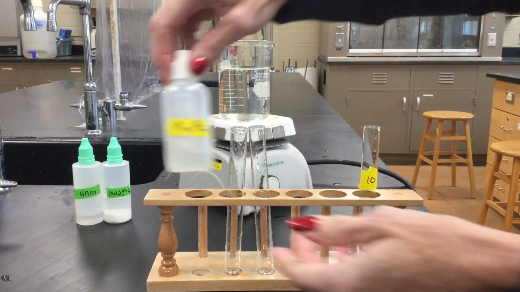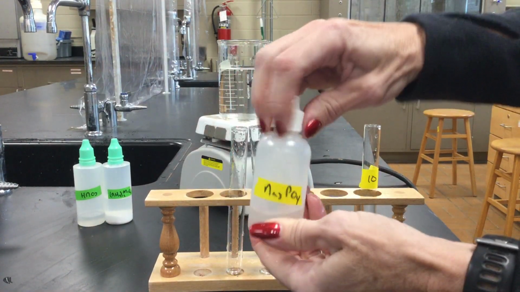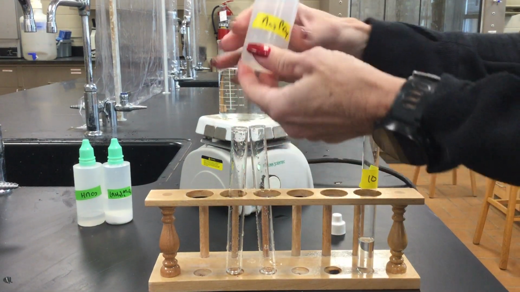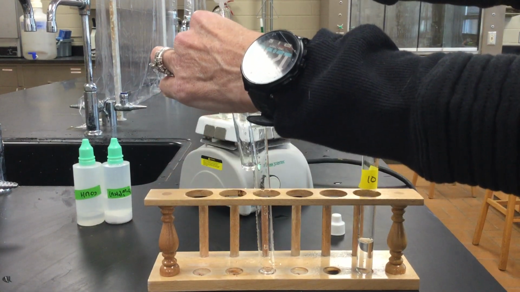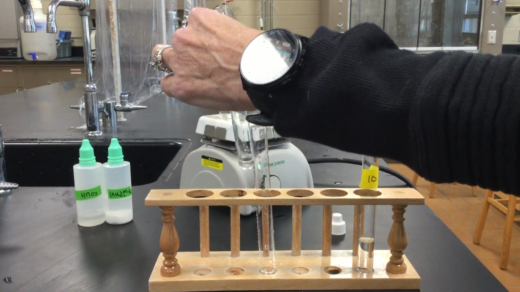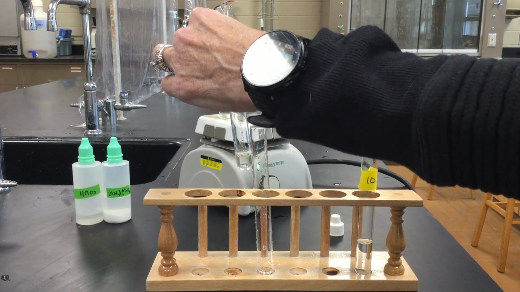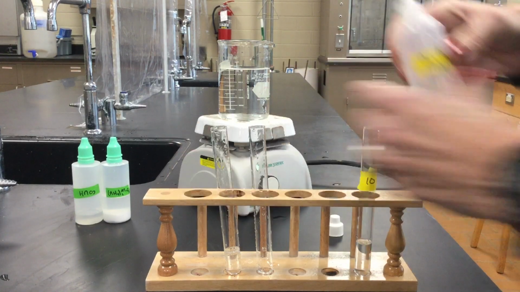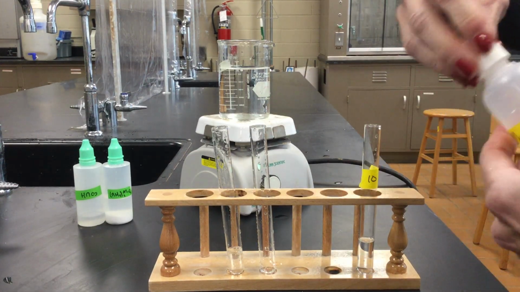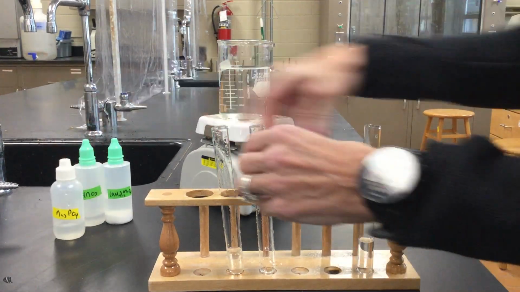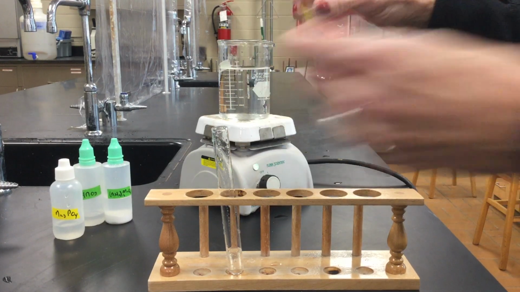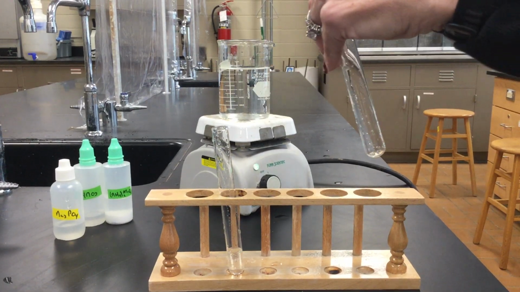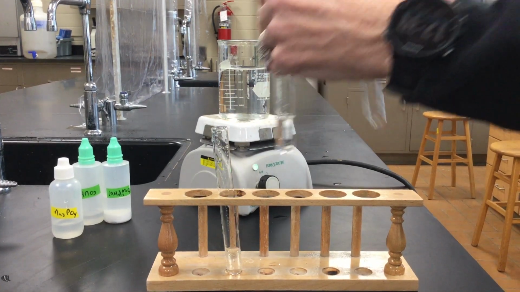So to our known test tube, I'm going to add some sodium phosphate. And to our unknown test tube, I'm going to add the rest of our unknown.